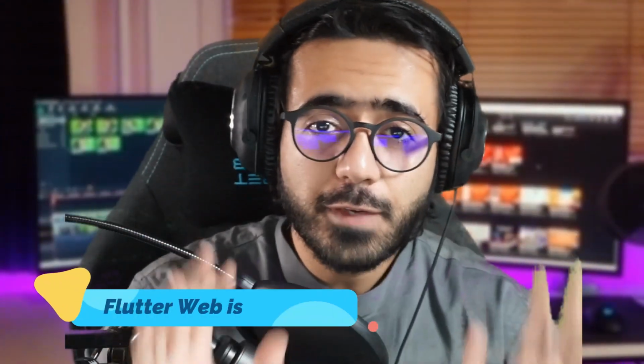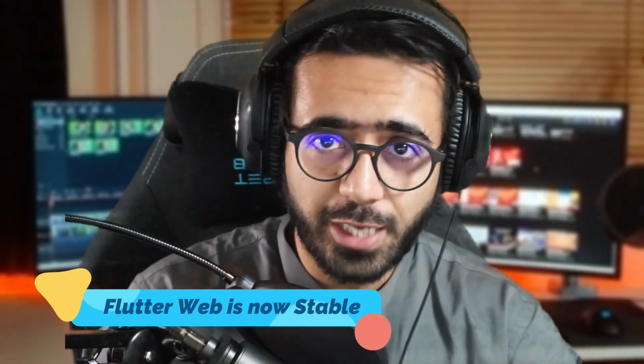So first of all, Flutter Web moved to the stable channel. Yay! Now this means that your Flutter knowledge can now be used for apps for production, but not just for mobile, but also for desktop and web applications, but primarily web applications. And this is because Flutter 2 brings production level support for web.